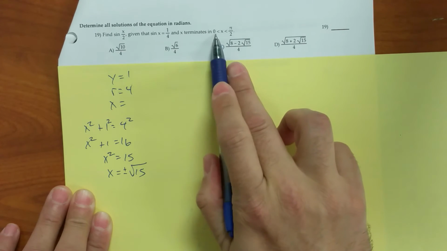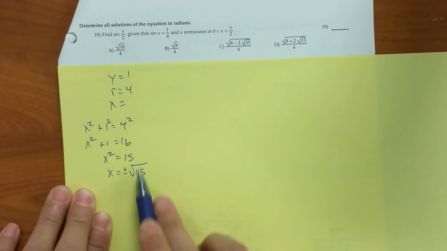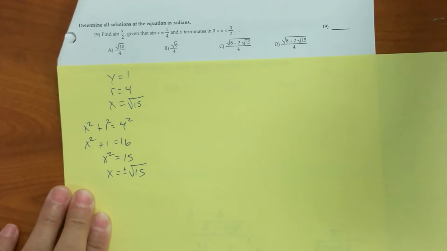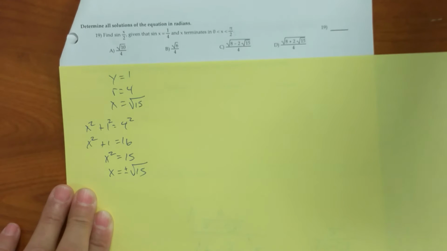And this says right here, this is going to be in quadrant 1. So quadrant 1, that's positive. So positive square root of 15. Now, it says find sine. So half angle for the sine.